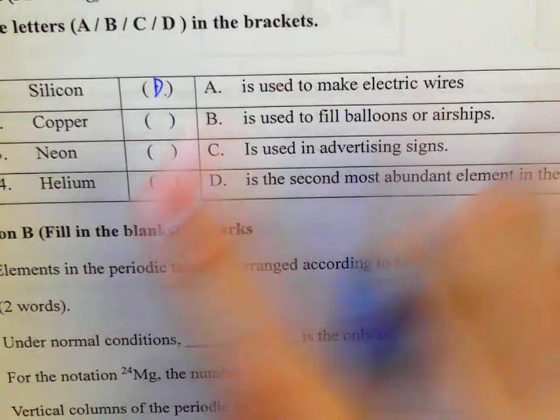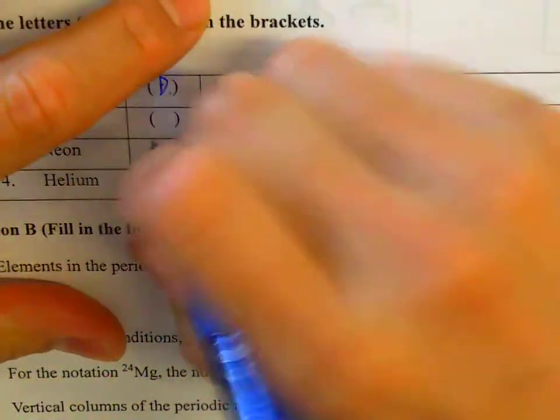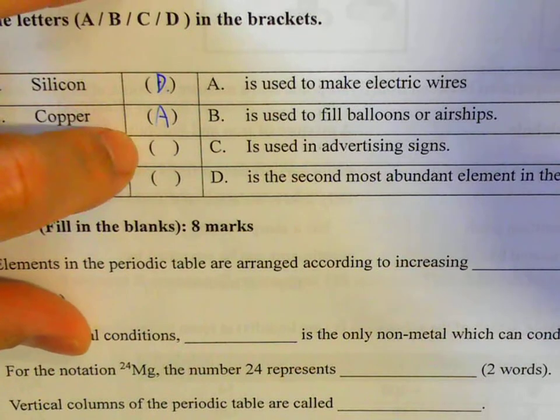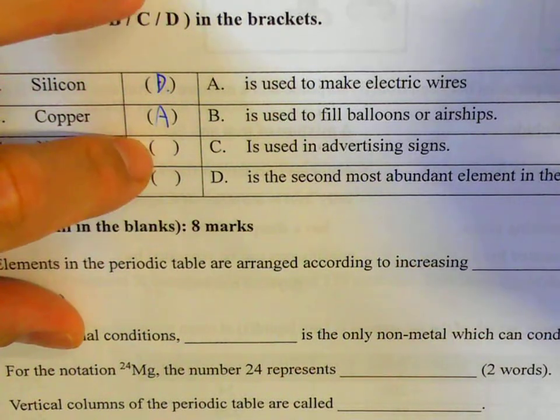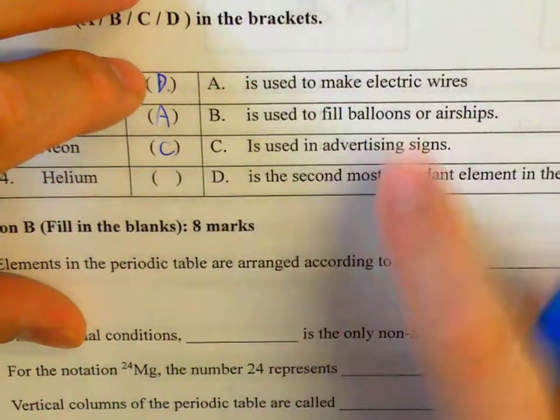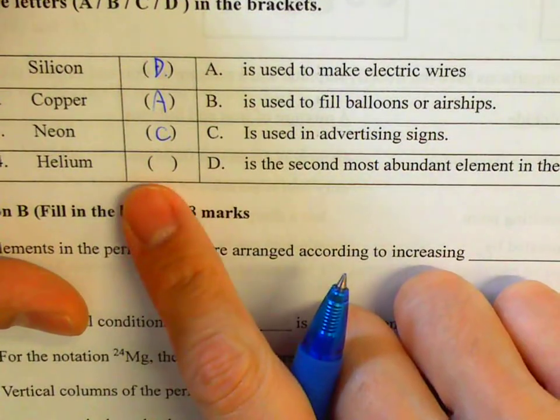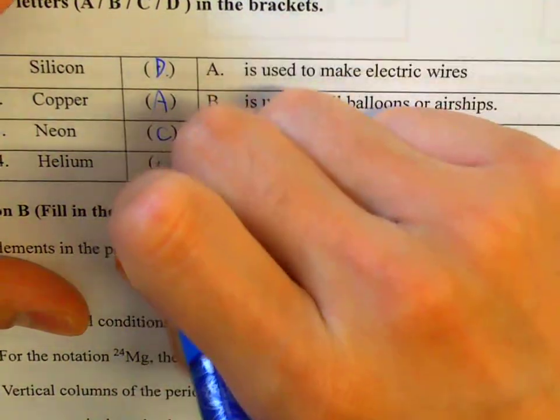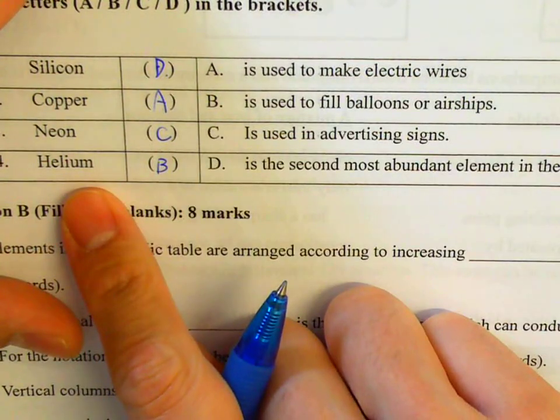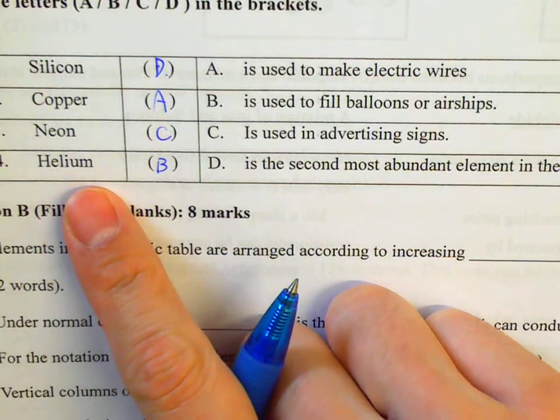And then for copper, this is used to make electrical wire. And for neon and helium, neon is used to make advertising signs. Last one will be helium. It is very light, and that is why it is used to build balloons or airships.